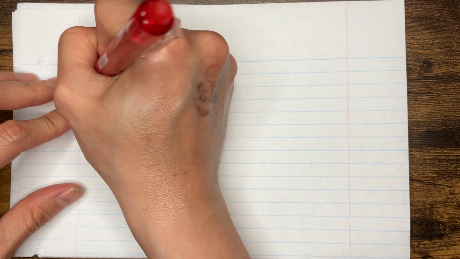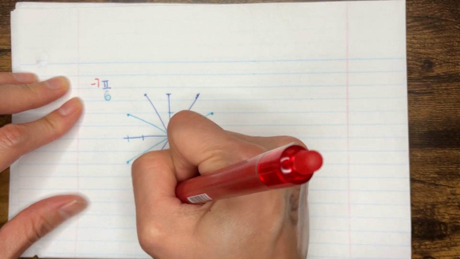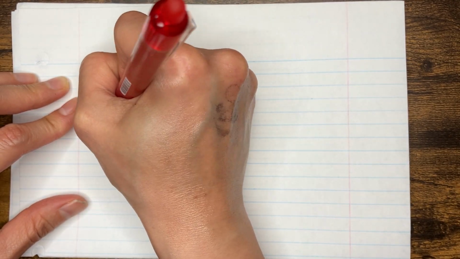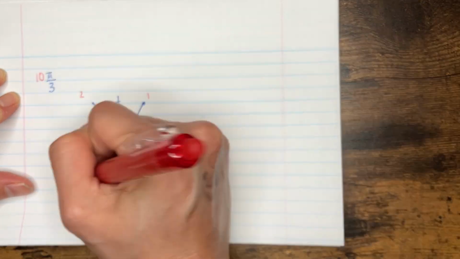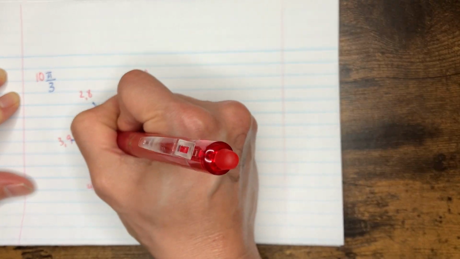Negative 7 pi over 6 means that we want to go clockwise around the circle. So here's my picture of pi over 6, and I'm going to count 7 pieces clockwise. I end up here. To do 10 pi over 3, I could take my picture of pi over 3 and count to the 10th line.